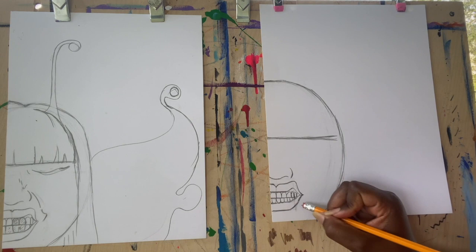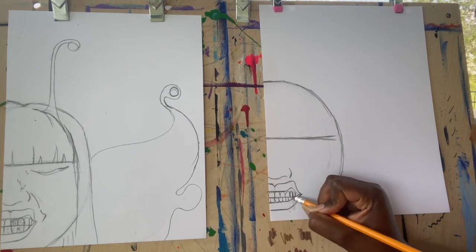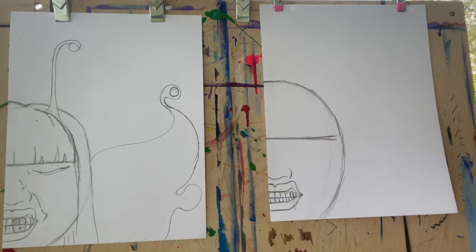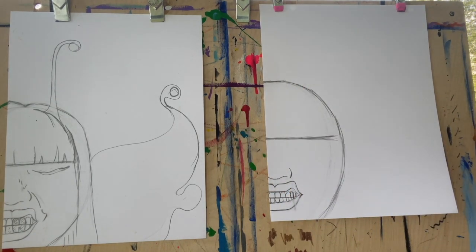Okay? So just using your eraser, clean up these extra lines, these guiding lines. We don't need them anymore. Okay? So lips, teeth, gums, right there. There we go.